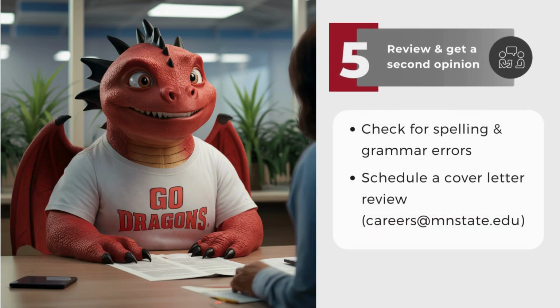The last step is to review your cover letter and get a second opinion. Triple check your spelling and grammar and have someone else check it. One mistake could cost you the job. Be sure to schedule a cover letter review appointment with the Career Development Center. We'd love to see you, even if you're just getting started.